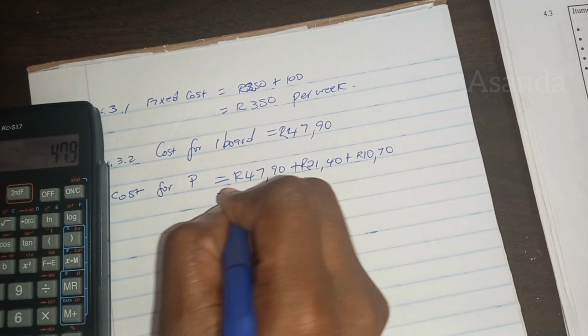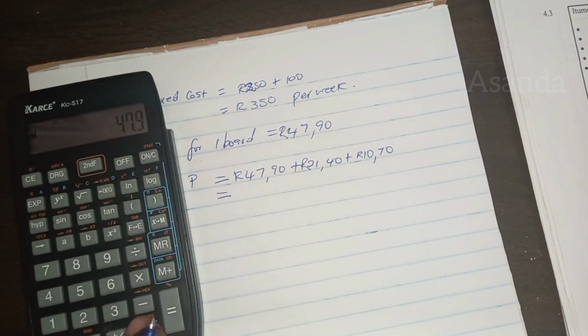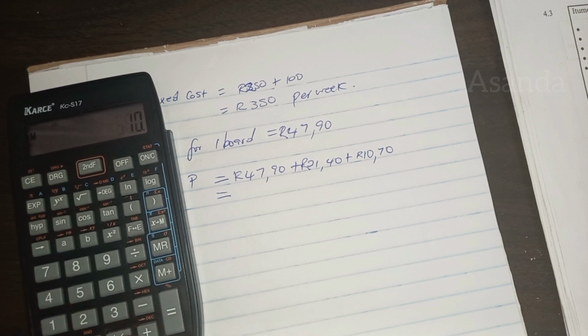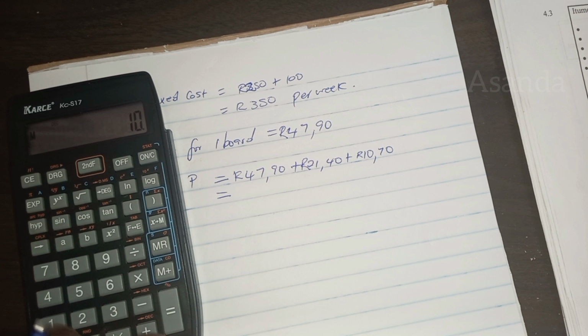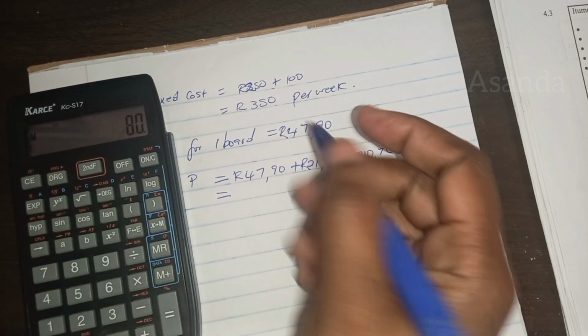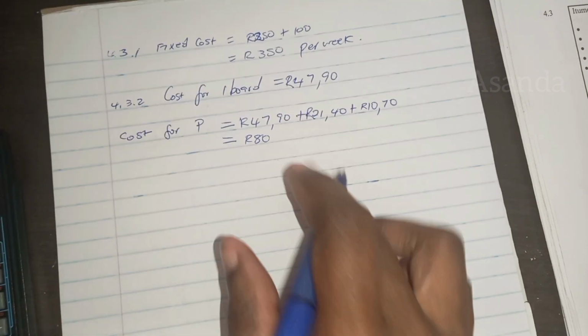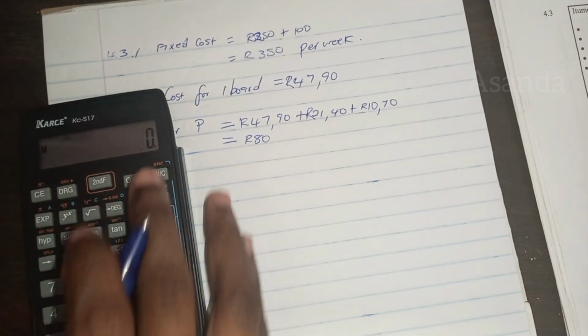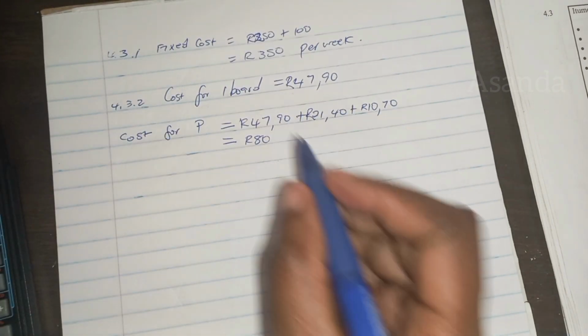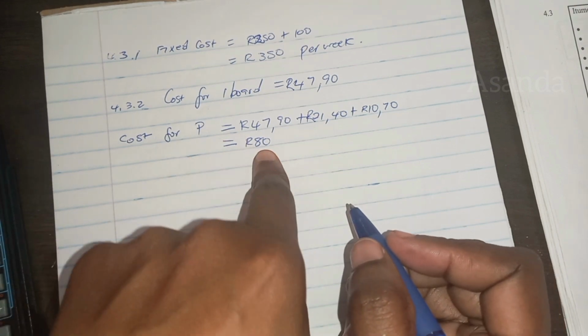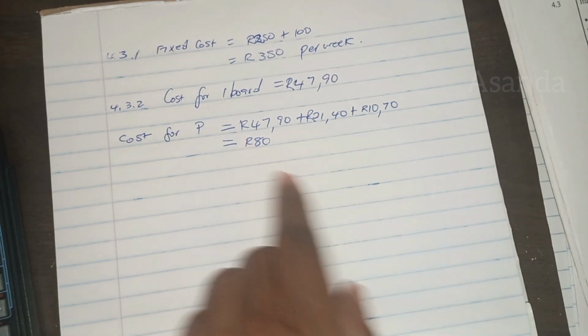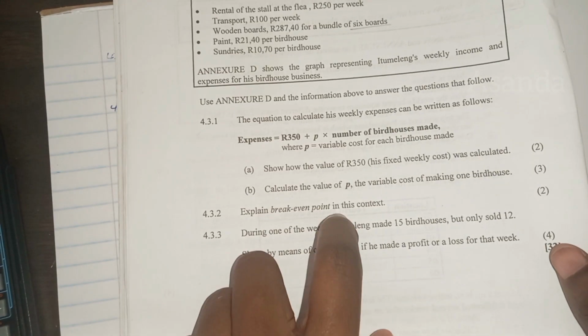10 rand 70, and then we can say plus 21 rand 40 plus 10 rand 70, and that gives us 80 rand. So one board will cost 80 rand, and then one birdhouse will cost 80 rand. Explain break-even point in this context.